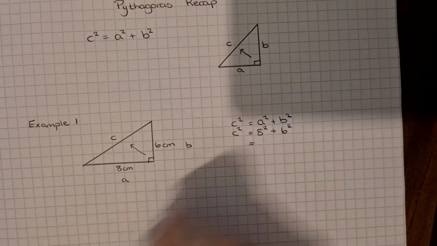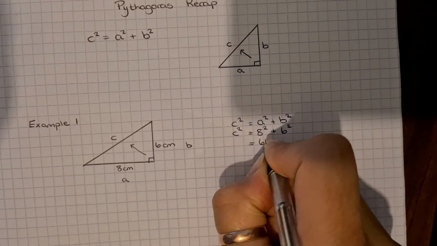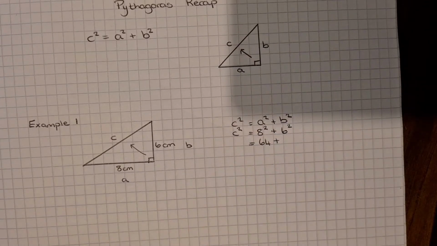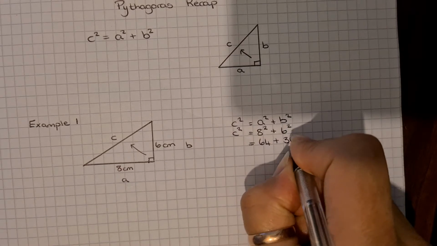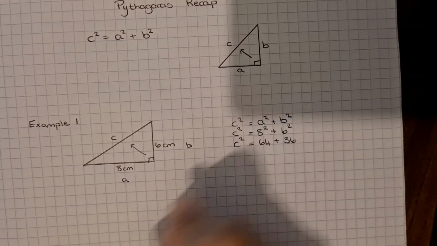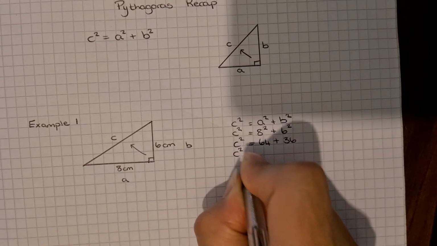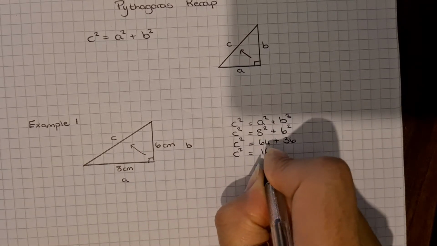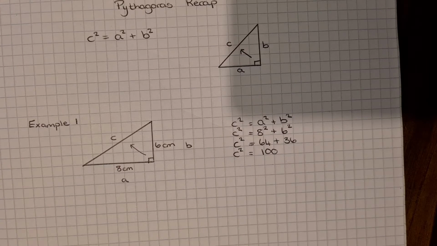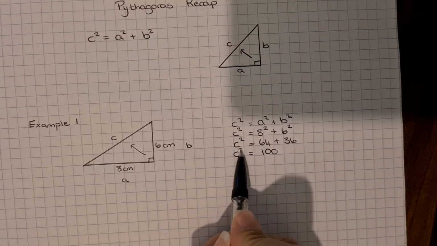So 8 squared is 64. 6 squared is 36. We still don't know what c is, so I'm going to keep that as c squared. I'm going to add them together. So 64 add 36 is 100. And then at this point, this is c squared.